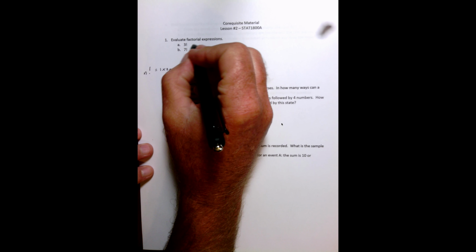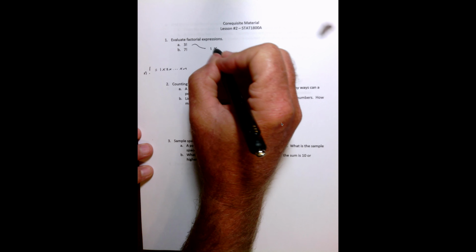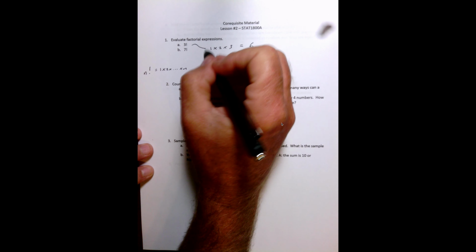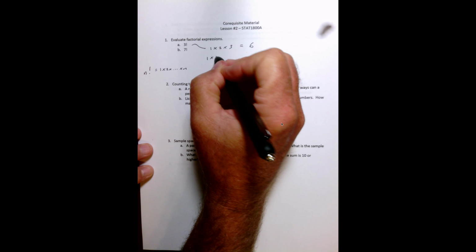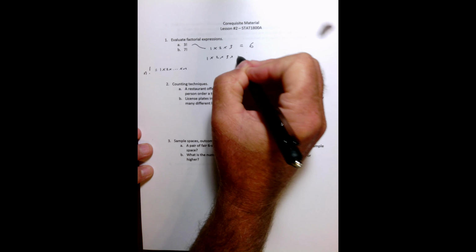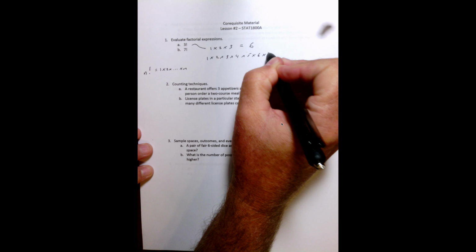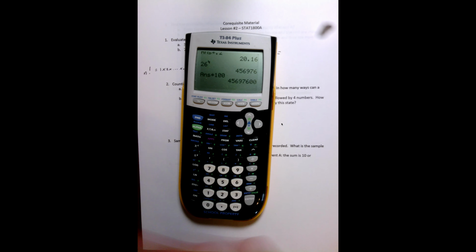So if we have 3 factorial, this is just 1 times 2 times 3, which we can easily see is 6. If we have 7 factorial, it's 1 times 2 times 3 times 4 times 5 times 6 times 7. I can't do that one in my head, but I can easily type it out.